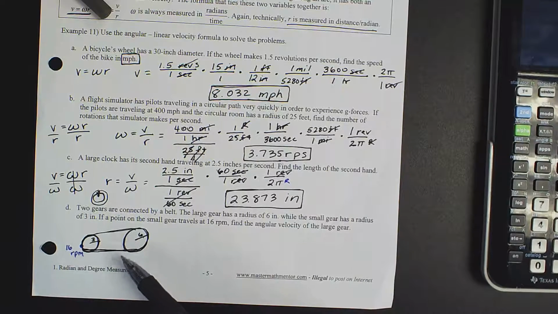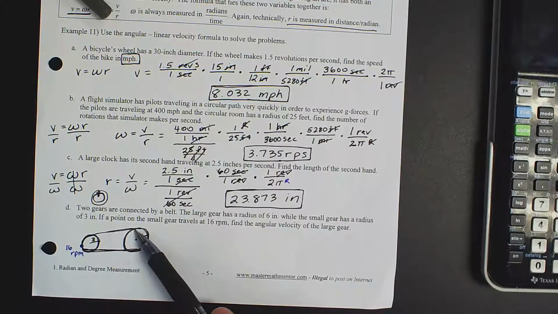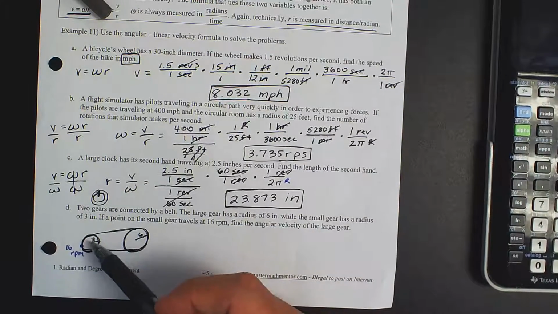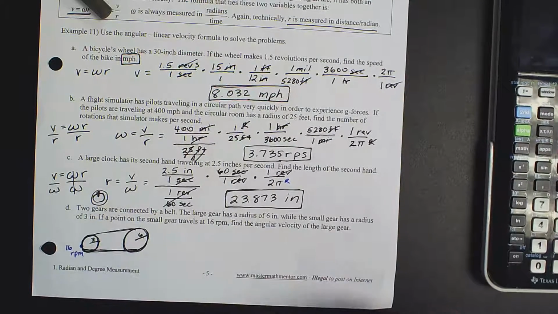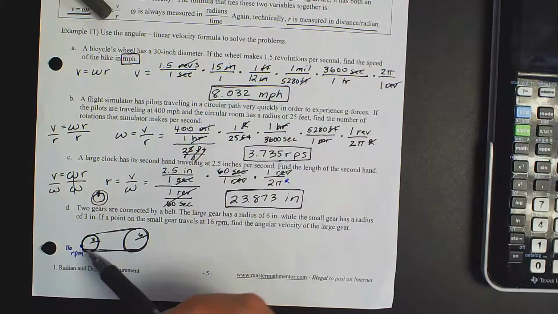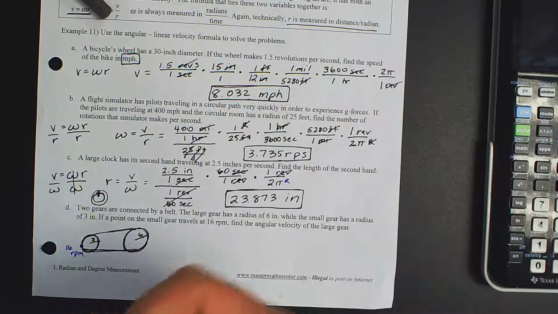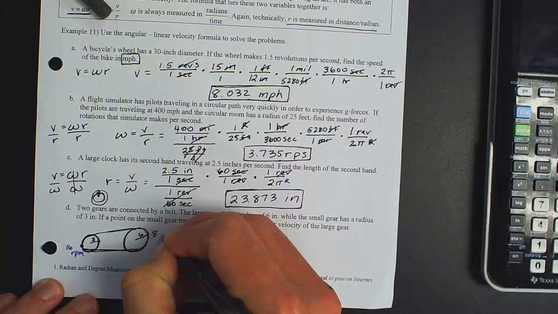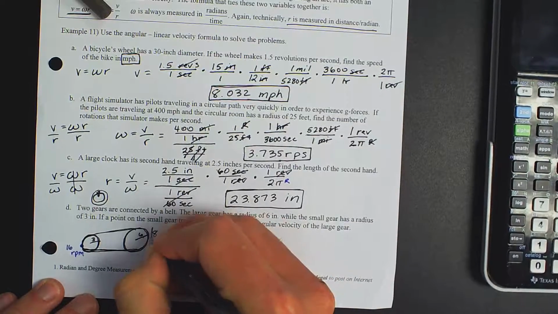Well, a lot of people want to double it and say, oh, it's 32. And that would be wrong. If you think about this logically, it's going to get around the smaller gear much faster than it gets around the larger gear. Think about if I drew a small circle in the room, I could get around that circle pretty quick. But if I drew a big circle in the room, getting around that would take me much longer. Since it's double the radius, it actually takes double the time to get around. So it would actually be 8 revolutions per minute. And that is the answer, 8 revolutions per minute.